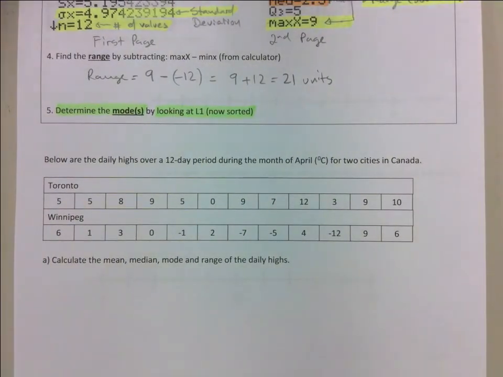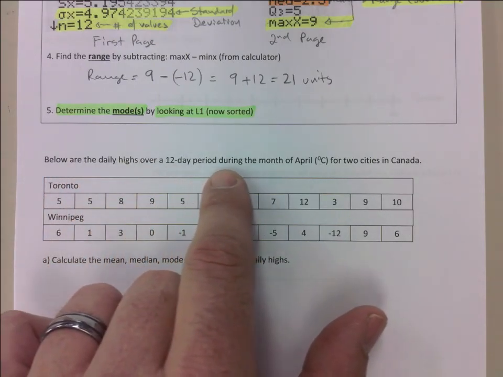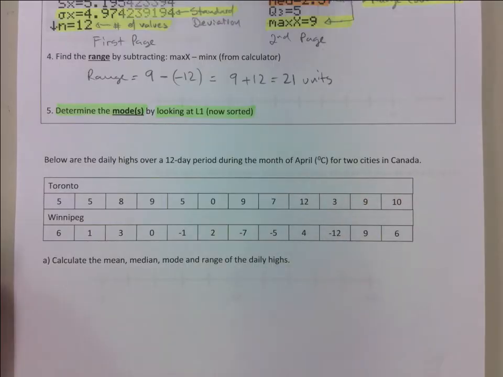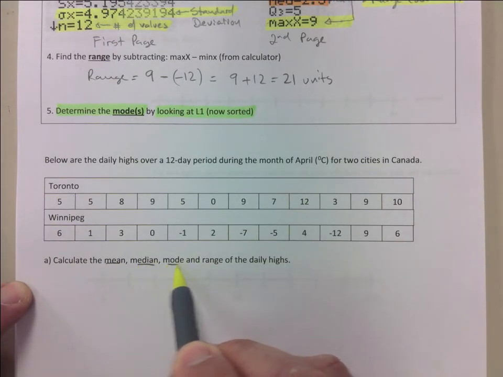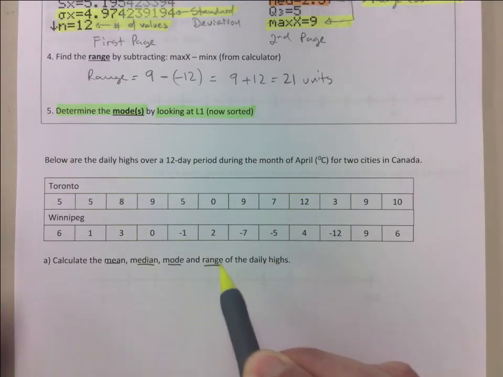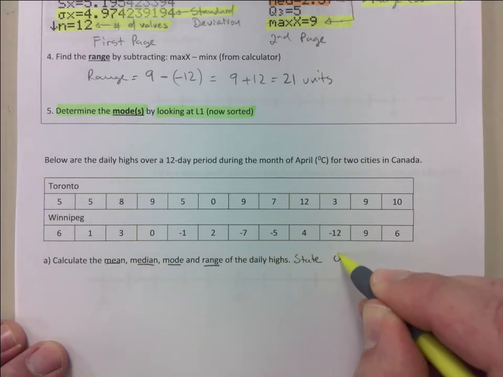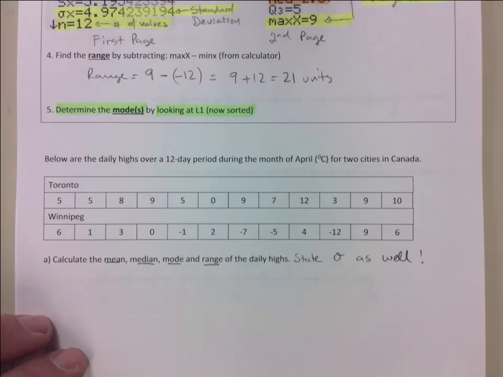I probably mispronounced it, but anyways, below are the daily highs over a 12-day period during the month of April in degrees Celsius. So we have units for two cities in Canada. We've got Toronto and we've got Winnipeg. Okay, so we're going to start with Toronto. Calculate the mean, median, mode, range of all of that. I'm going to ask you to add this: state the standard deviation as well. Okay? Don't forget about your good old standard deviation.